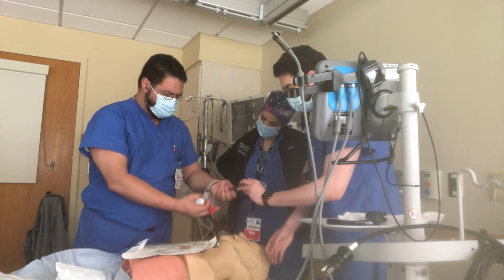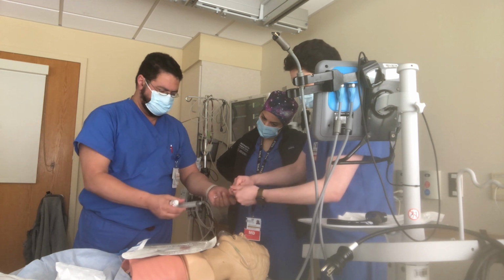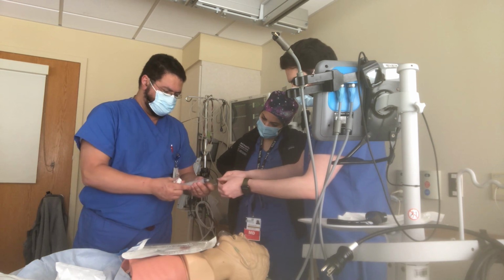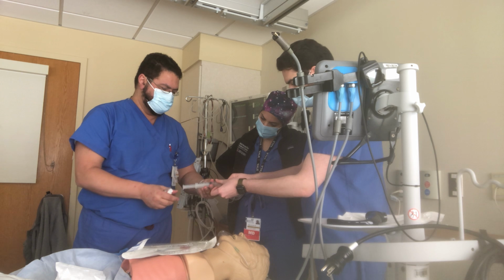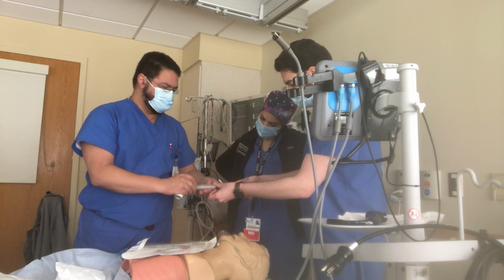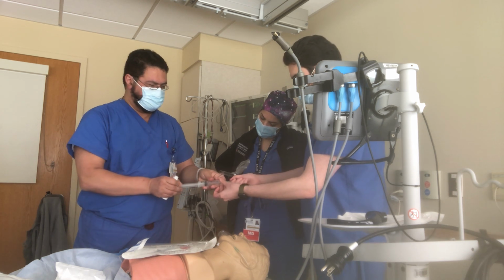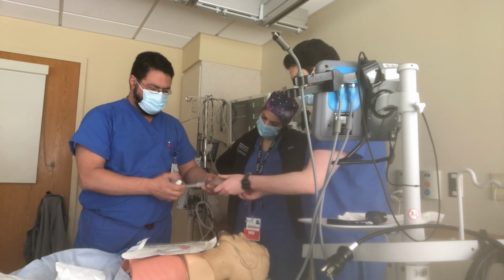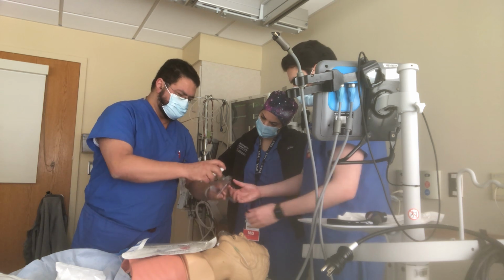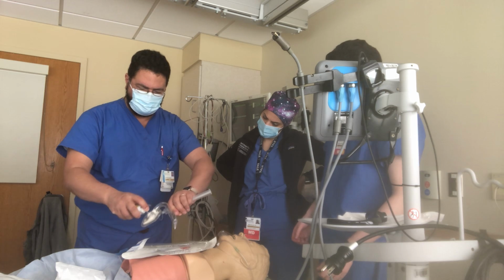All right, we're supposed to test the balloon. Remove this, and put 20 cc's. This is how it looks, right? Pull it back. Okay, now I'm gonna lubricate it with this. It's not the best lubricant, but I'm gonna lubricate with this.